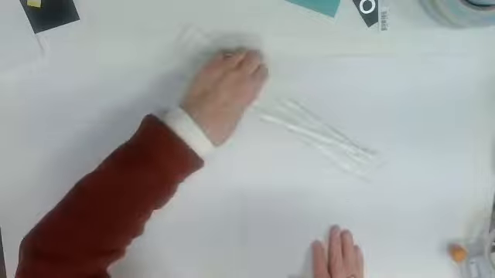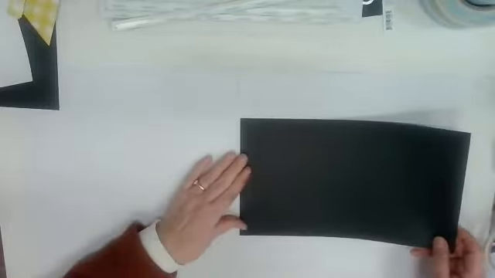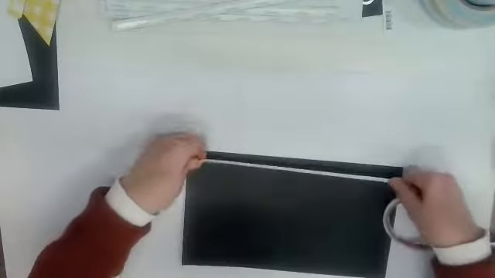Okay, so basically we are ready to build this page. You've got two pieces of paper side by side. You're going to take your longest black piece and it is basically going to go from one side to the other, and, oh, I better put some tape on it.